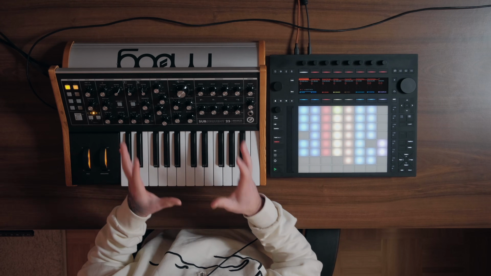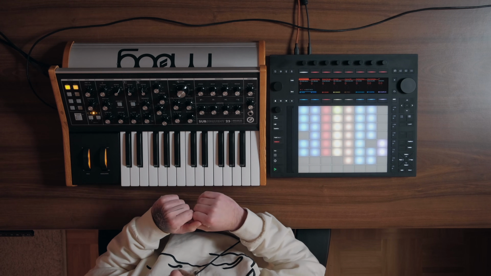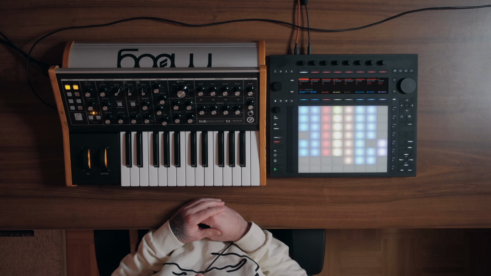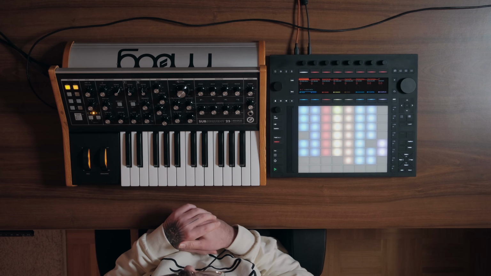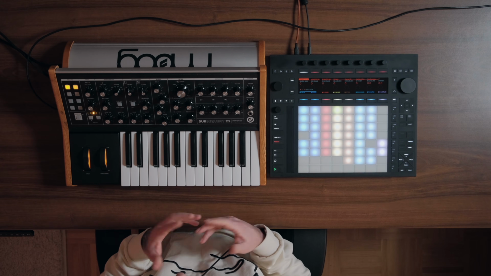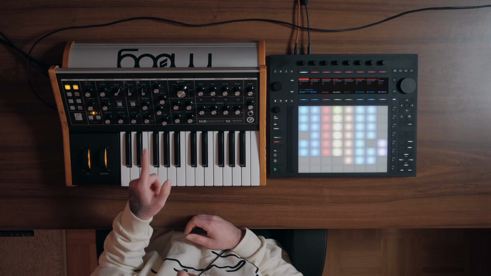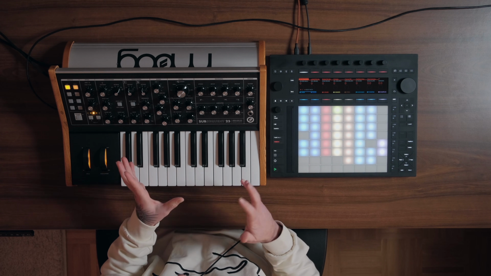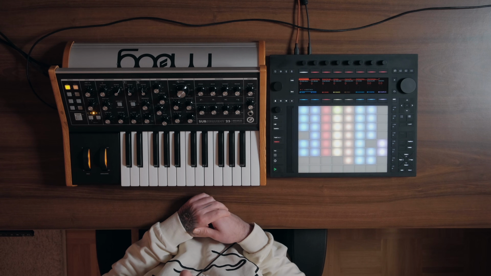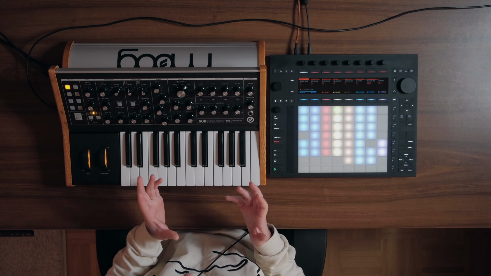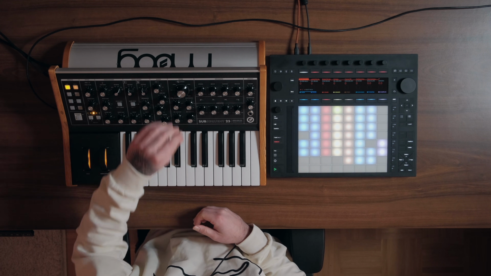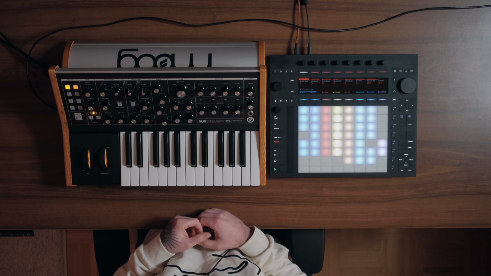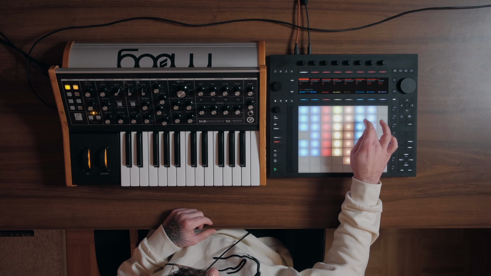And now let's get into the setup. Let's start actually here on the left side with the Moog Subsequent 25. The Sub 25 is a mono or duophonic synth, which means it has two oscillators and both oscillators can play a different voice, which you can use in very interesting ways for sound design. I use it to be sequenced here from the Push.